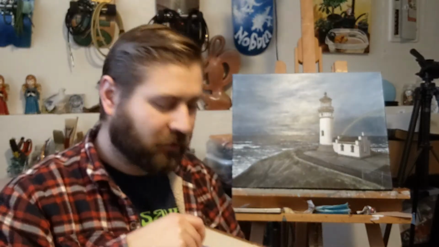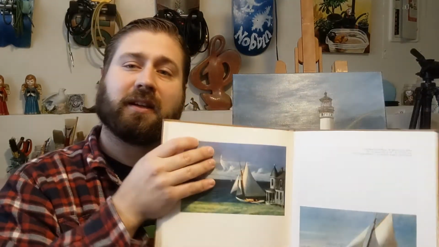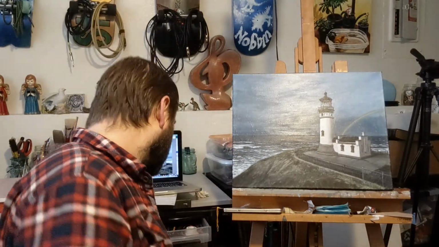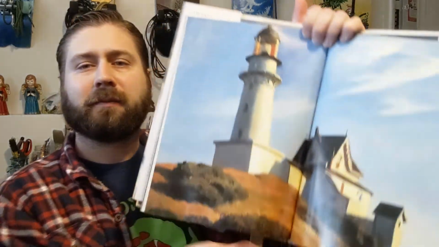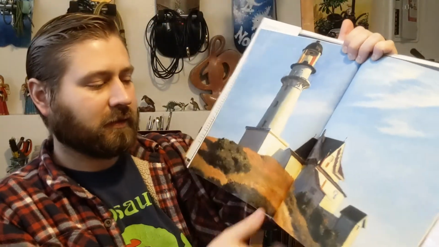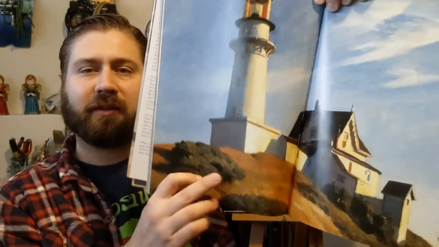But I am still going to look at my references. It's been great to see how my master artist would do a certain thing, and being able to have this out even while you're painting, like the hillside here with the lighthouse on it, to see those brush strokes, I think is really, really helpful and important.